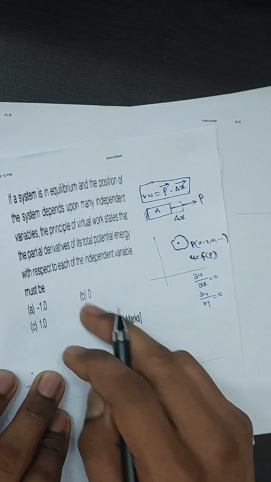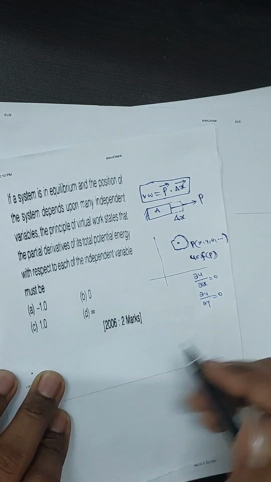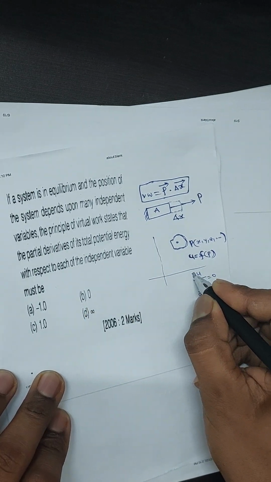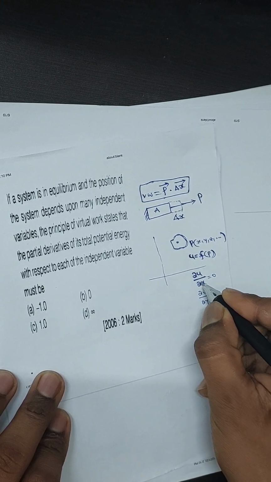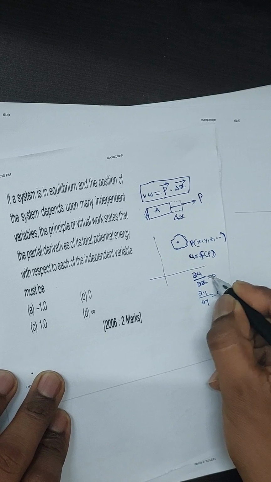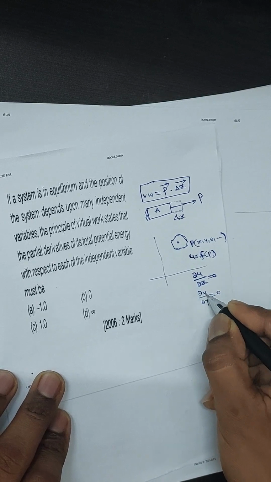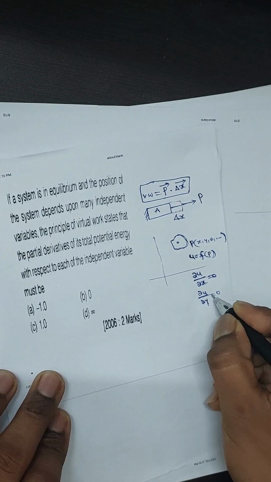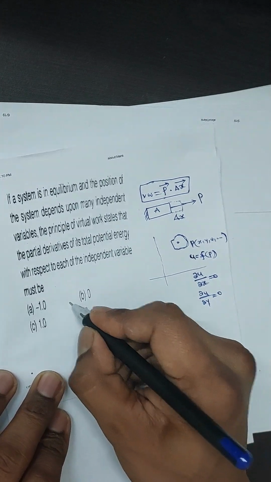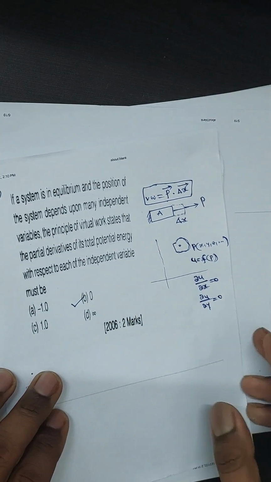The principle of virtual work states that the partial derivative of potential energy with respect to each independent variable is 0. This is the statement of the principle of virtual work. So according to this, the answer is B.